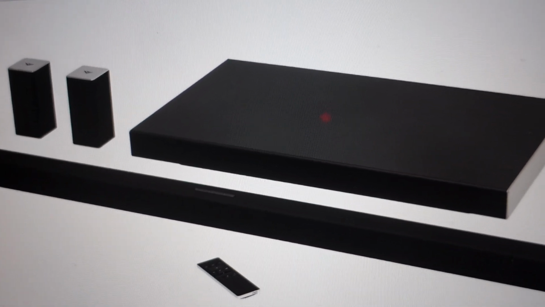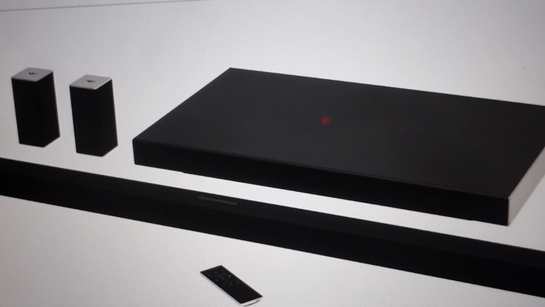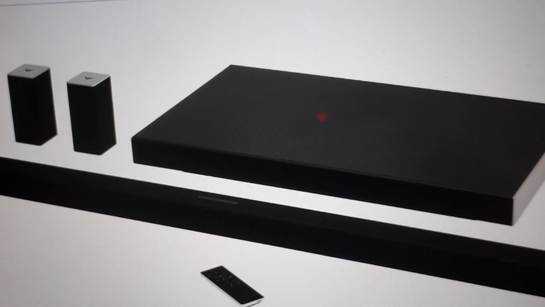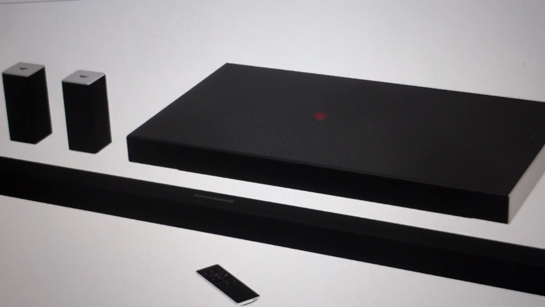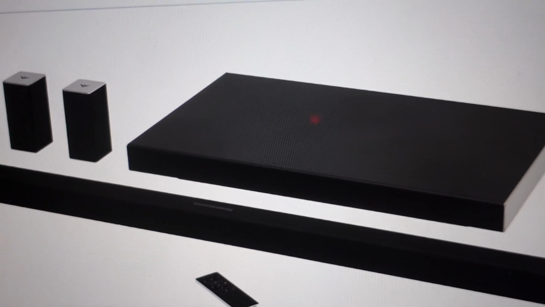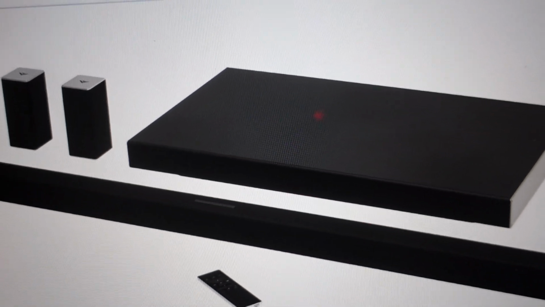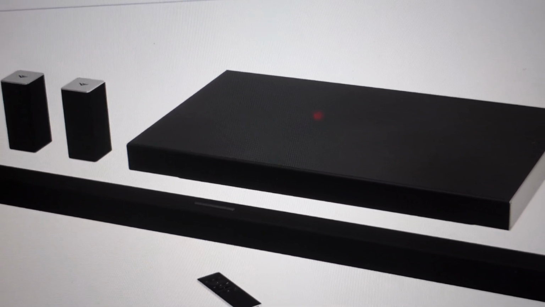Hey everybody, this is a quick video in case you have a Vizio soundbar and it's telling you it's having HDMI ARC issues. As you might guess, this means that there's an issue with the HDMI ARC. So there's a couple of things that you can do, as just a regular person, to try to fix these.